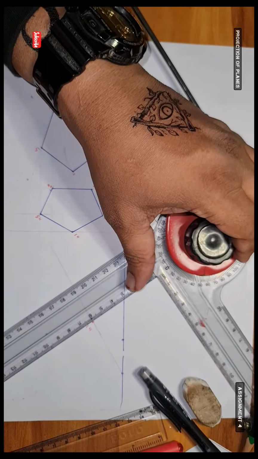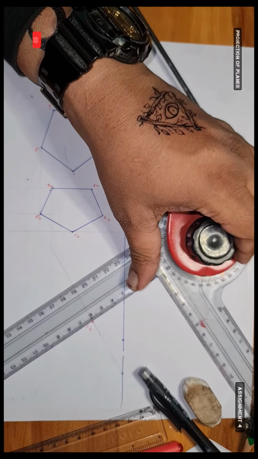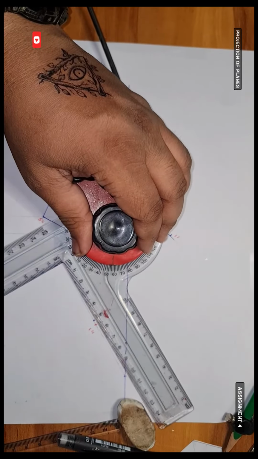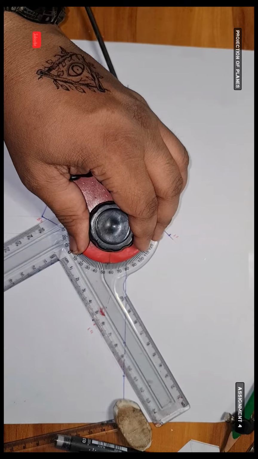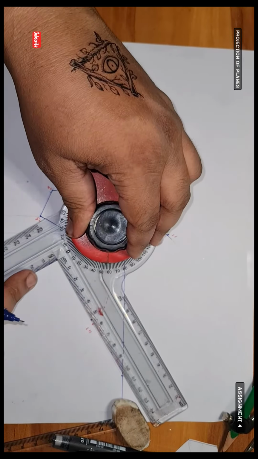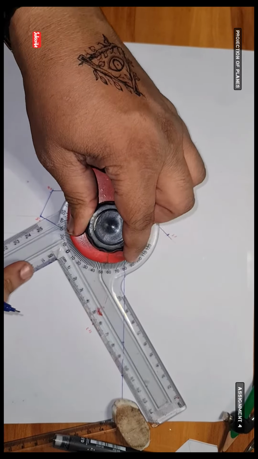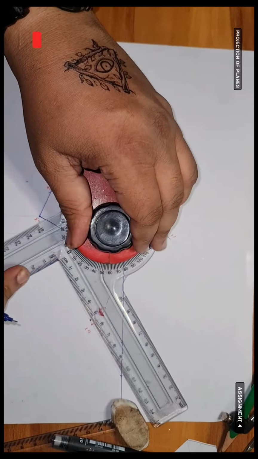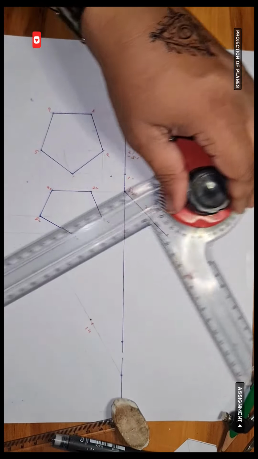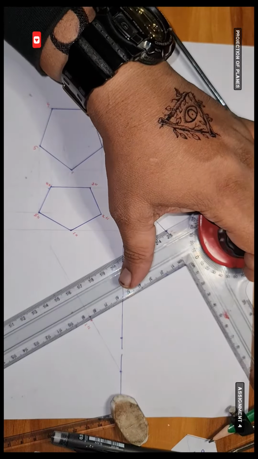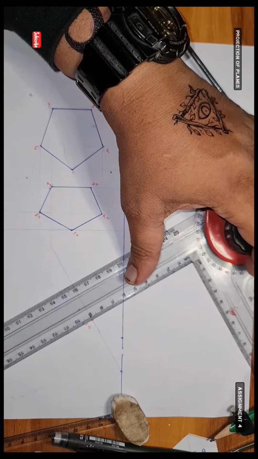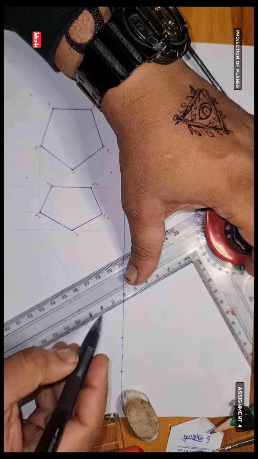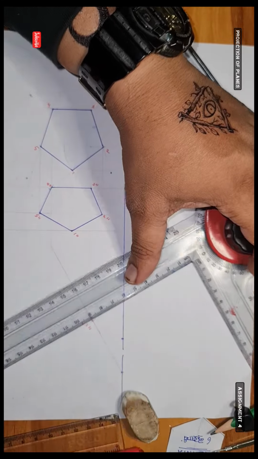You need to rotate the box, then you align this scale to this line, and make the drafter tight. I am making the box with the pencil.